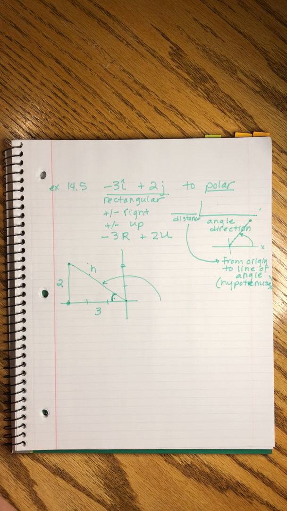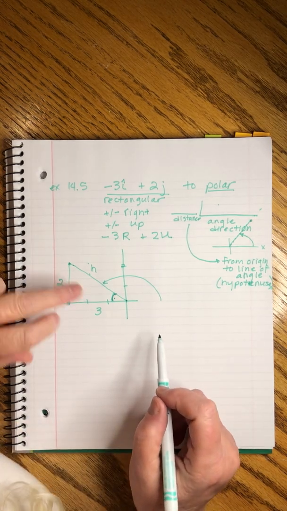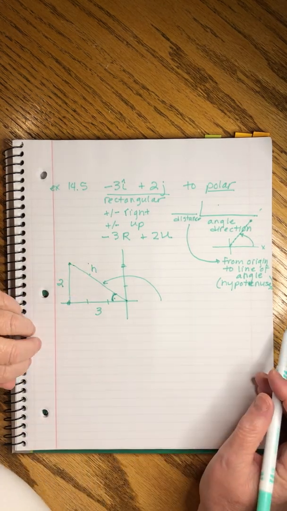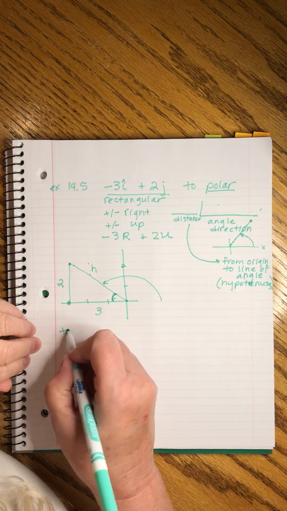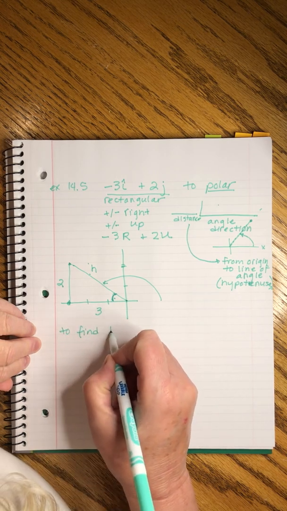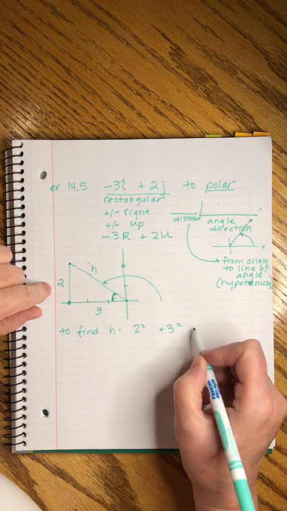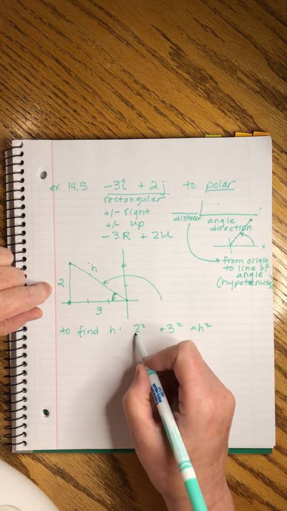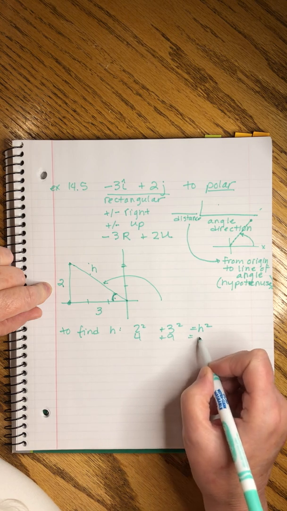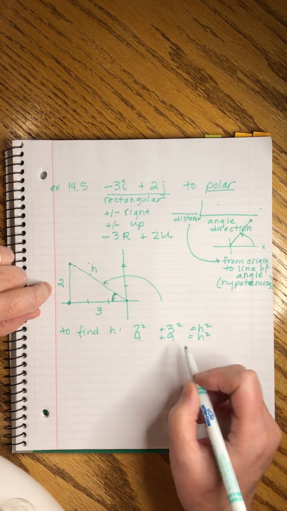Now, lucky for us, we've got another tool that we can use, and that is Pythagorean theorem. We can use that to find the hypotenuse, right? So to find the hypotenuse, we're going to say that 2 squared plus 3 squared equals h squared. 4 plus 9 equals h squared.